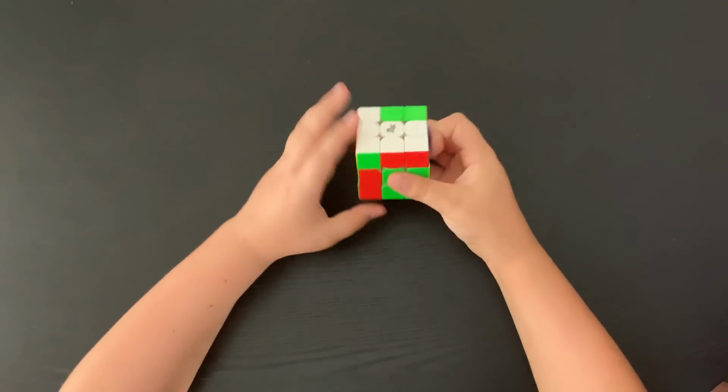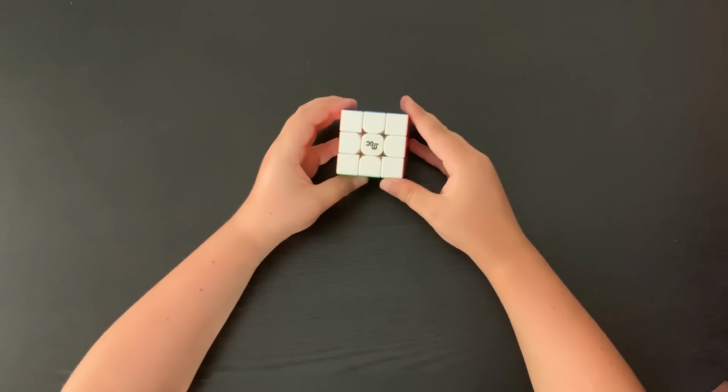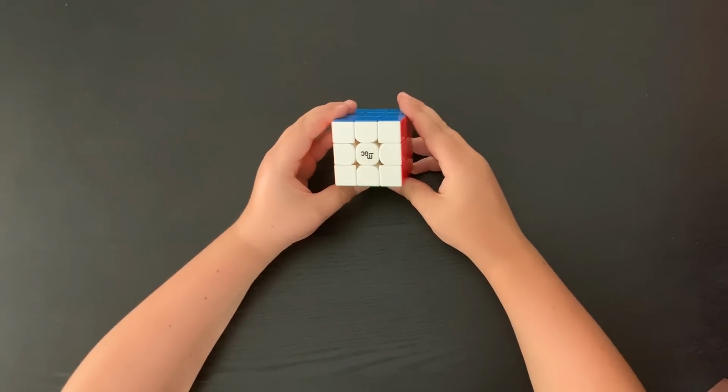Okay, now PLL. Wait, what did somebody say? He's gonna throw out the Rubik's Cube? Not gonna happen, because in this video, I'm gonna teach you how to solve the 3x3 Rubik's Cube.